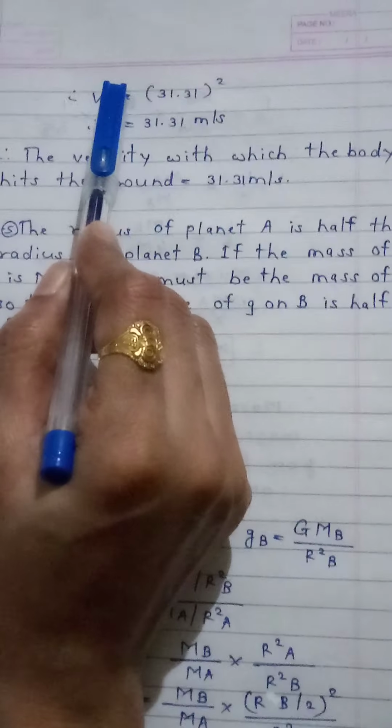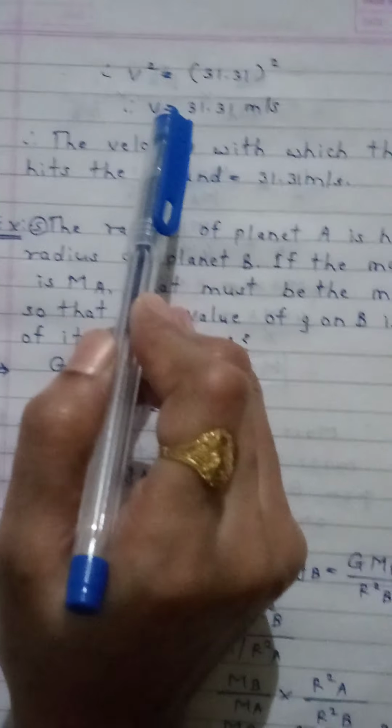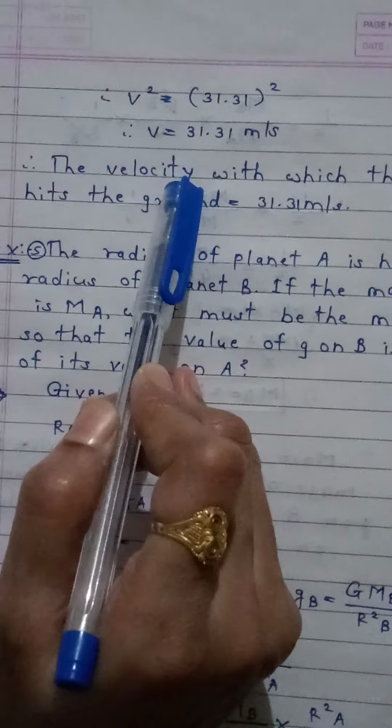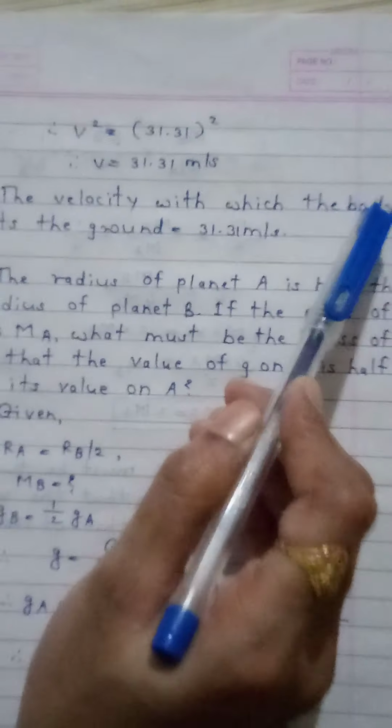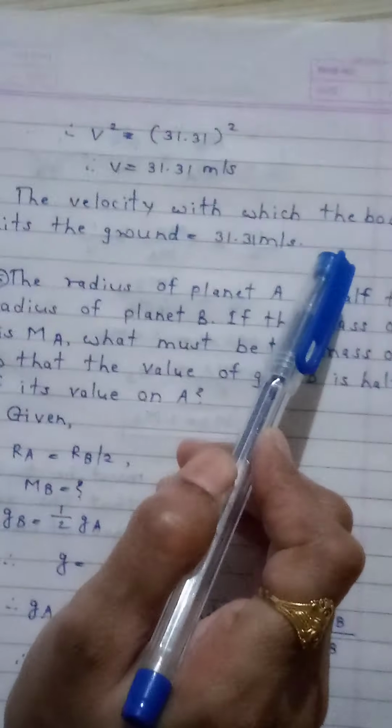Therefore I got the value, that is v square, the velocity of the body. v square is equal to 31.31 square. Therefore the velocity of the body v is equal to 31.31 meter per second. Therefore the velocity with which the body hits the ground is equal to 31.31 meter per second.